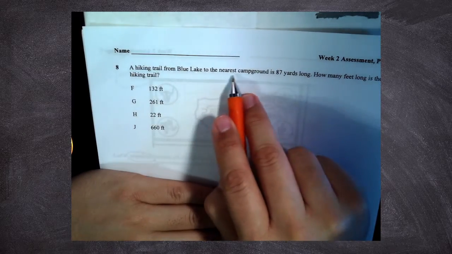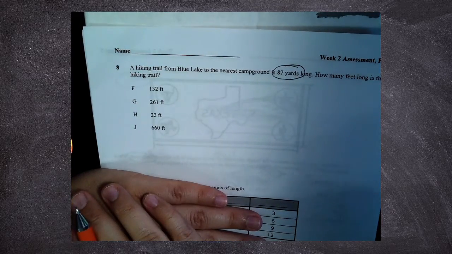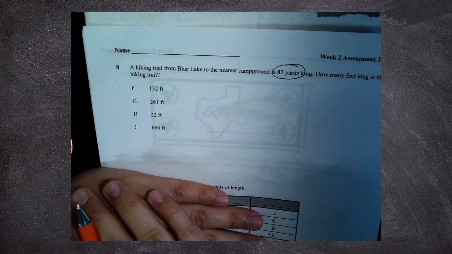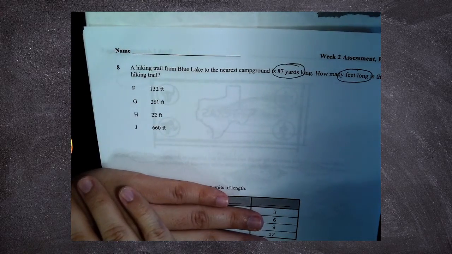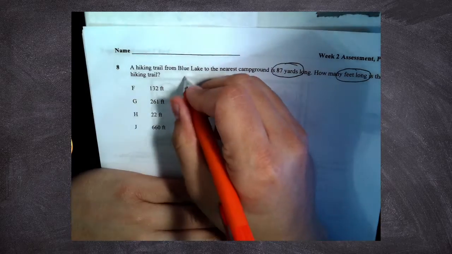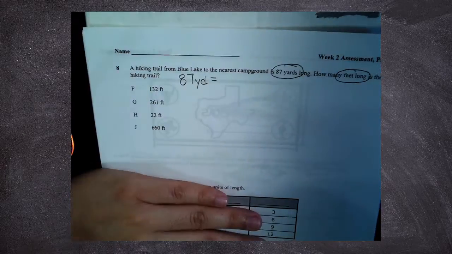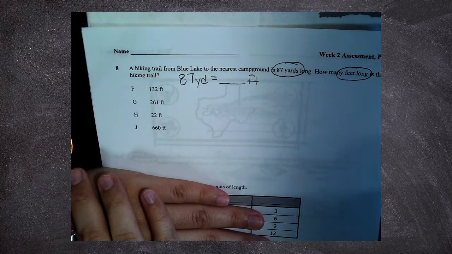Okay, they measured it for us. That's fantastic. They measured it wrong. They measured in yards, but they need feet. So 87 yards is equal to some number of feet. I don't know. Gotta change it.